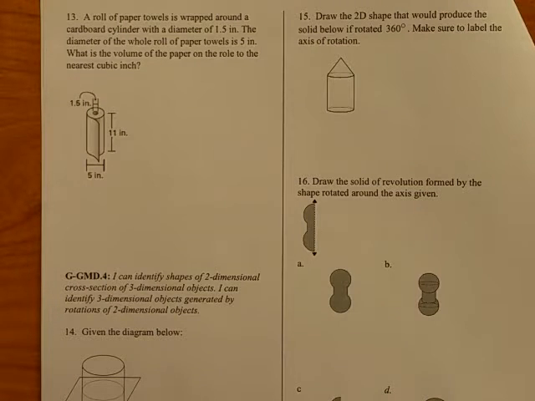All right, this is Geometry Unit 7, Review Part 3. So starting with number 13, it says a roll of paper towels is wrapped around a cardboard cylinder with a diameter of 1.5 inches. The diameter of the whole roll of paper towels is 5 inches. What's the volume of the paper on the roll to the nearest cubic inch?